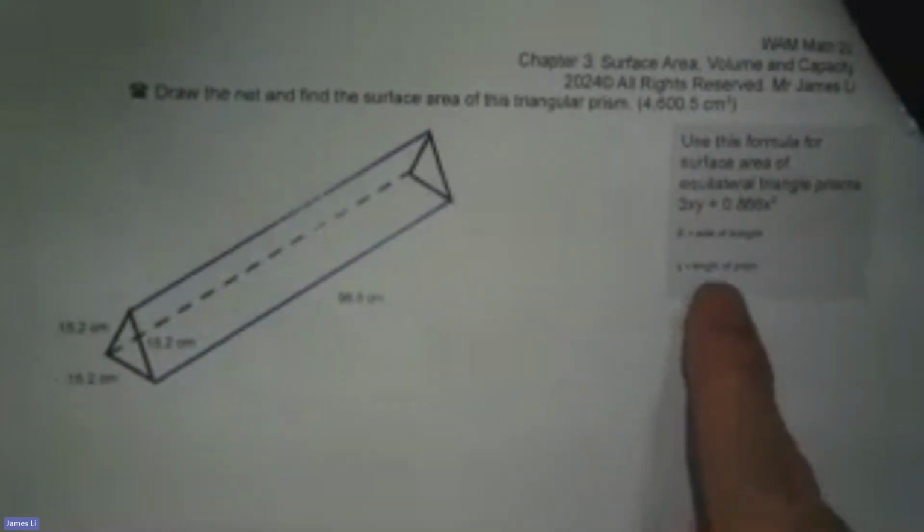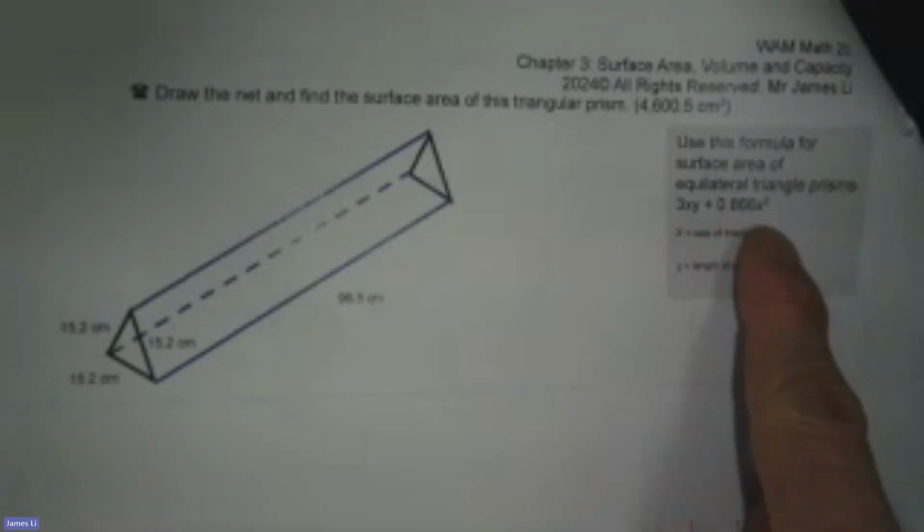What is different about this triangular prism and the earlier one is that this triangular prism has a right angle triangle, whereas this triangle over here is an equilateral triangle. So let me demonstrate how to solve this using the formula that I've created here.